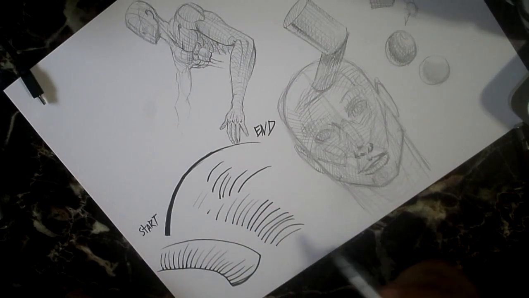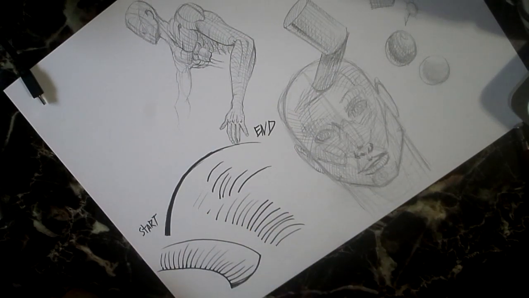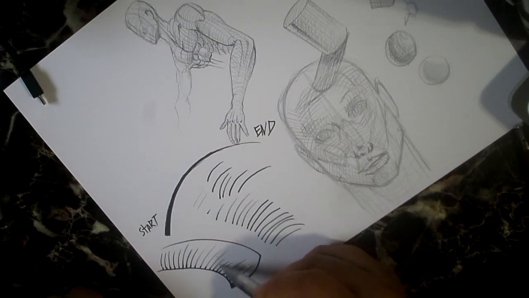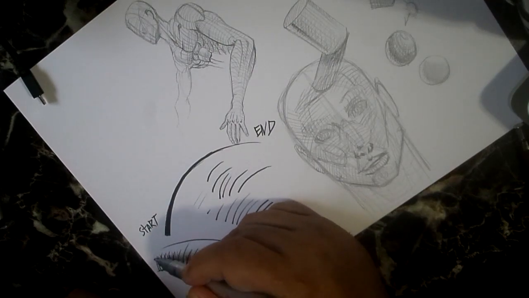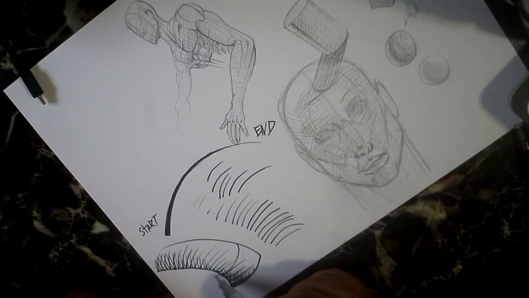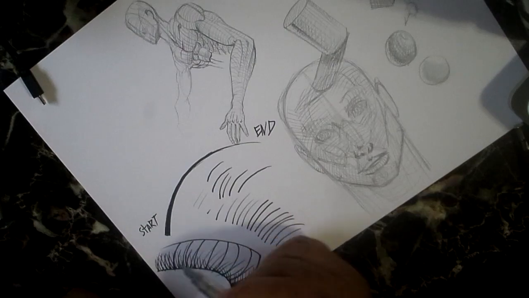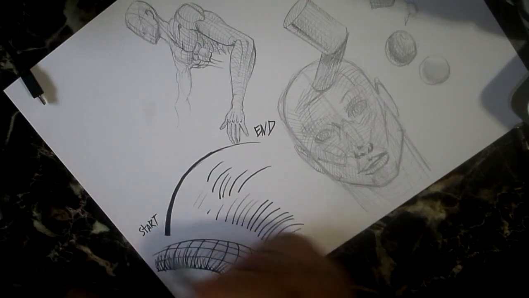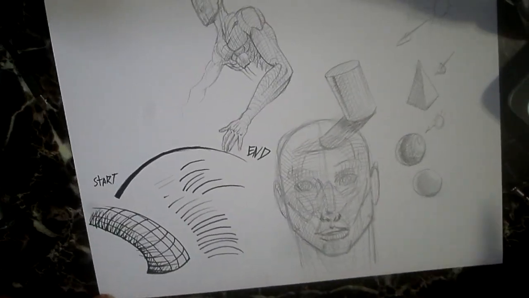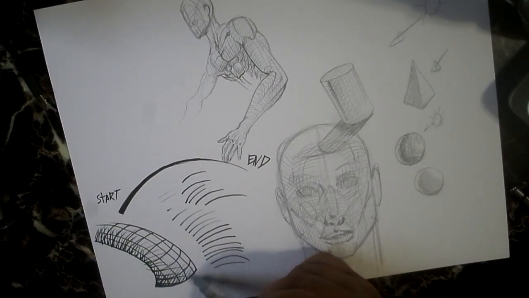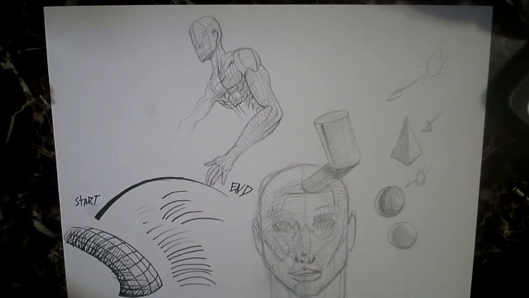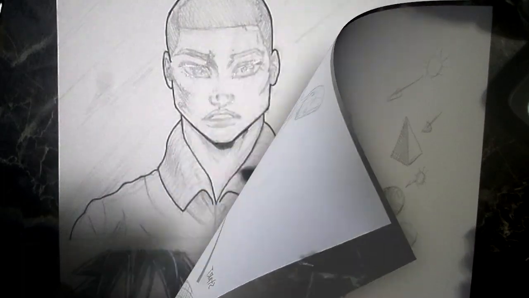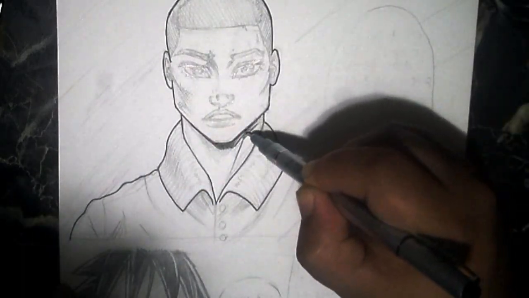So here I am showing you two lines and turning it into a three-dimensional object. You need to learn how to crosshatch, creating gray tones and darkness in general, but you gotta learn the form of the object like I'm creating here, this kind of three-dimensional mesh that I use. You gotta start using that in your head, guys.